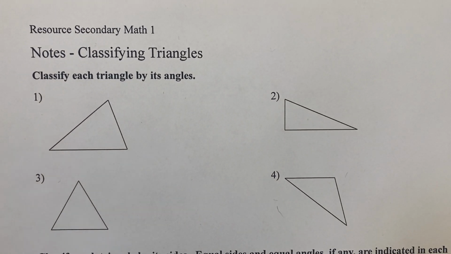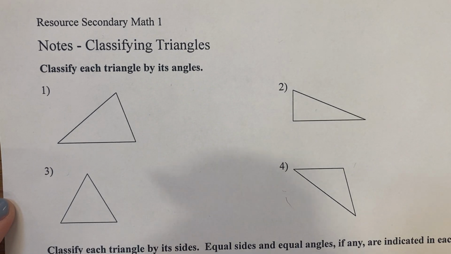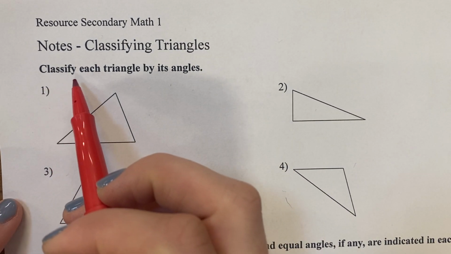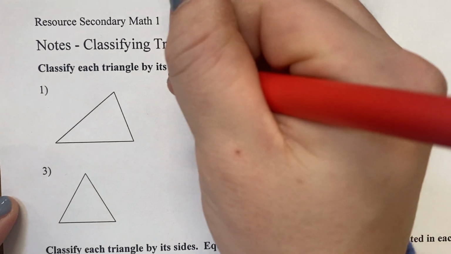Alrighty, we are talking about classifying triangles today by their angles and by their sides, and that's pretty much it. Okay, so let's go ahead and look at numbers 1 through 4. It's asking us to classify each triangle by its angles.